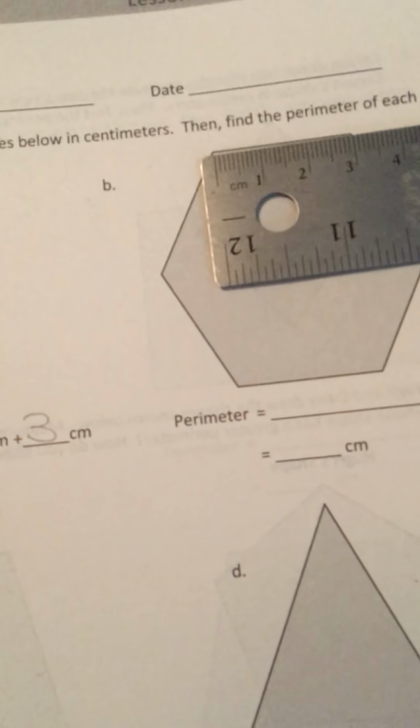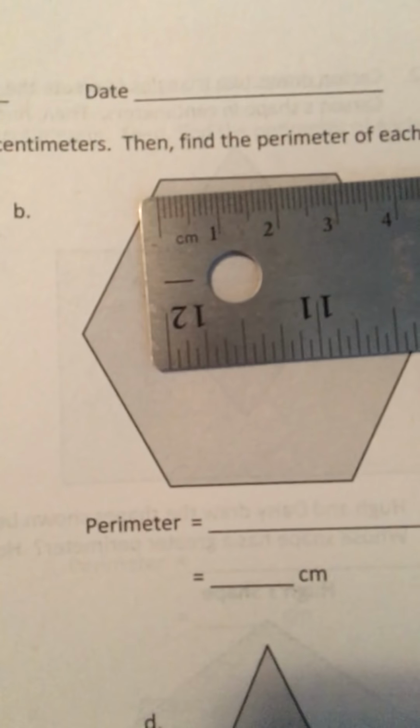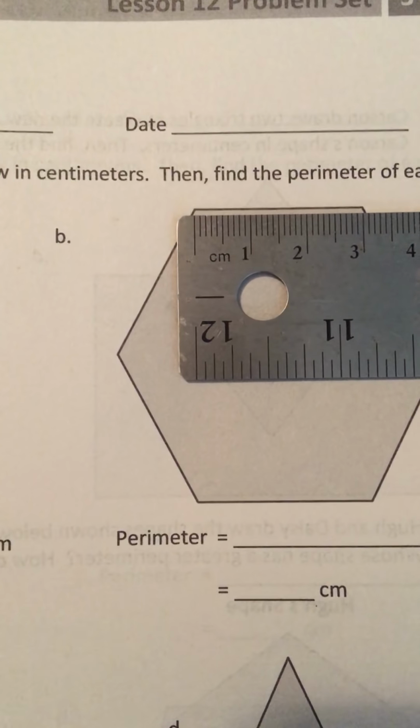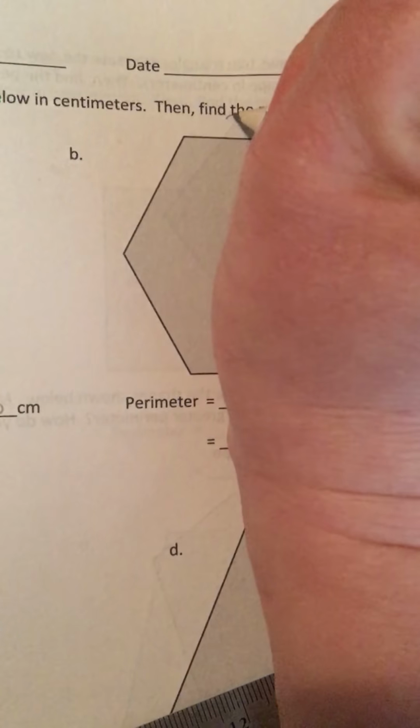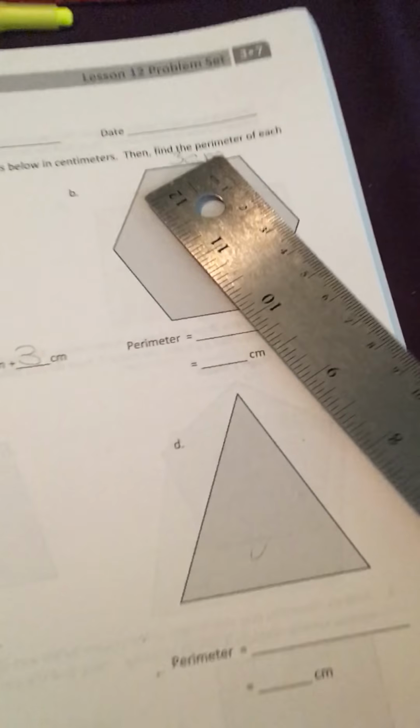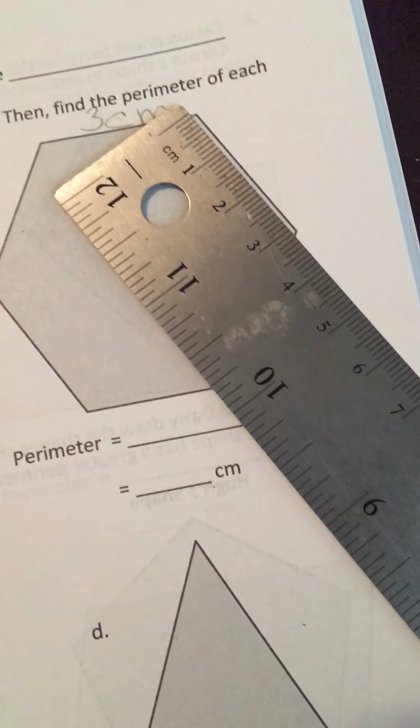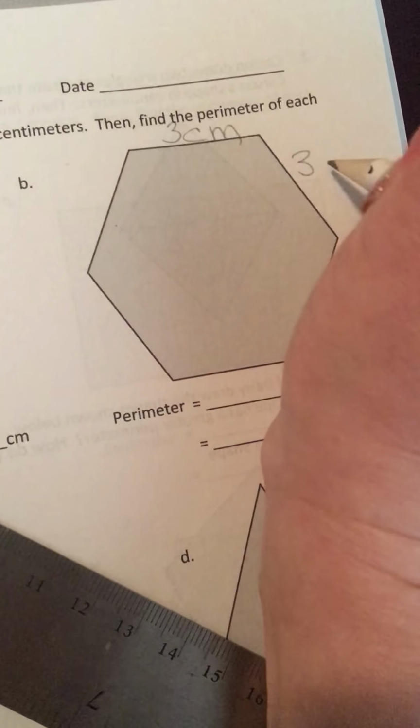Okay, next one, B. Again, see here. Whoa. That one's also 3 centimeters. They really like 3 centimeters, don't they? Now I'm here on this side. 3 centimeters again. What is up with this 3 centimeters? What's funny to me is that that doesn't look like 3 centimeters.